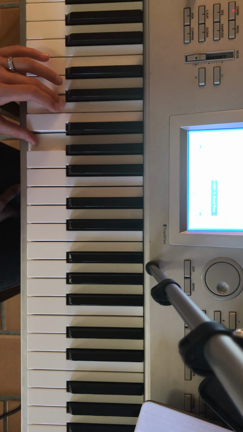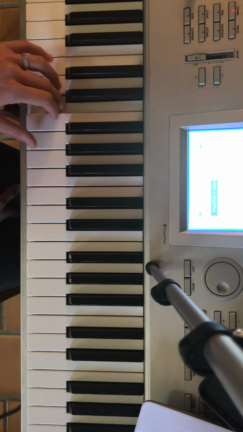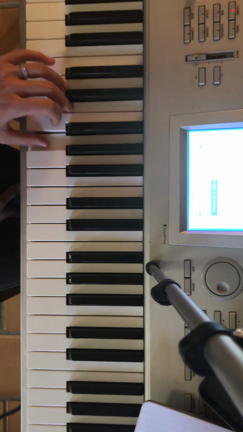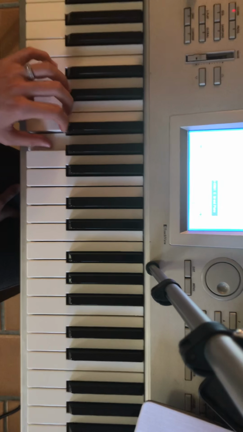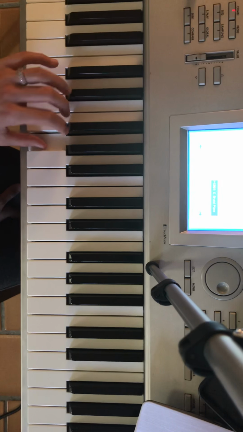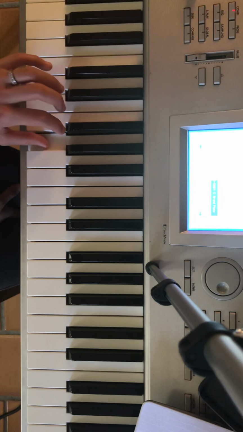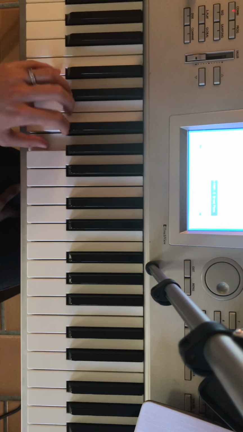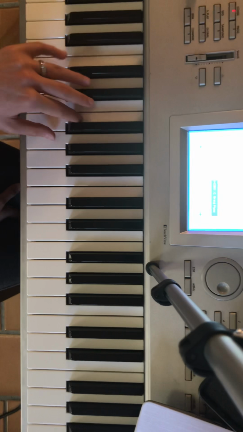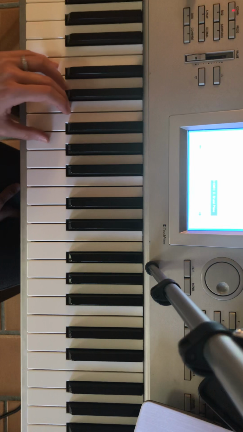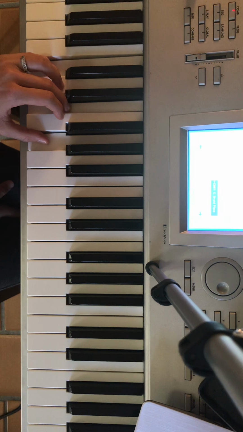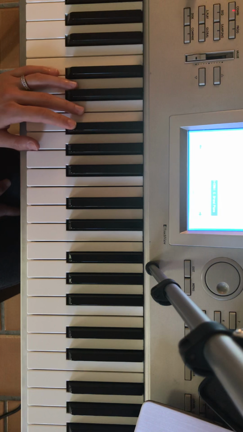So okay, C position again. So we're gonna start with E with the third finger. 1, 2, 3, 4, 1, 2, 3, 4, 1, 2, 3, 4, 1, 2, 3, 4, 1, 2, 3, 4. Okay. So it's really easy.